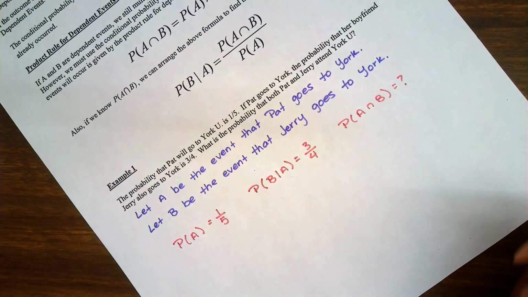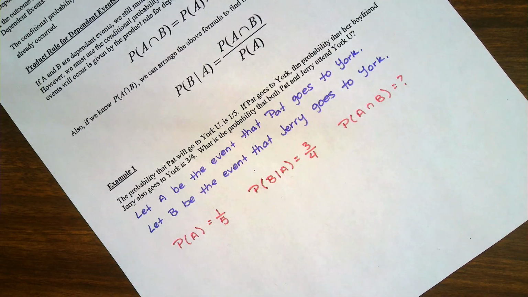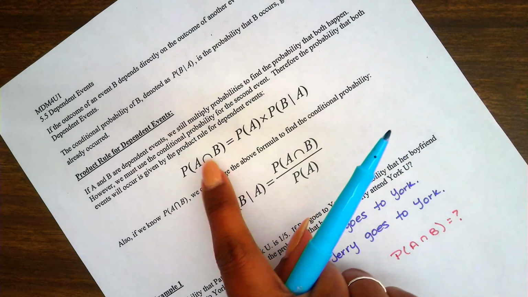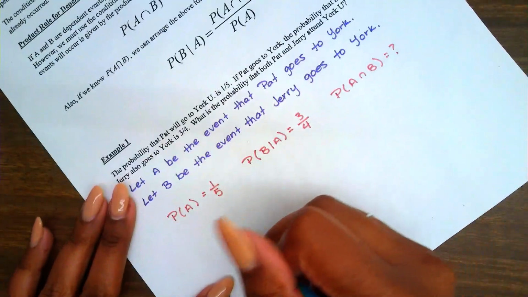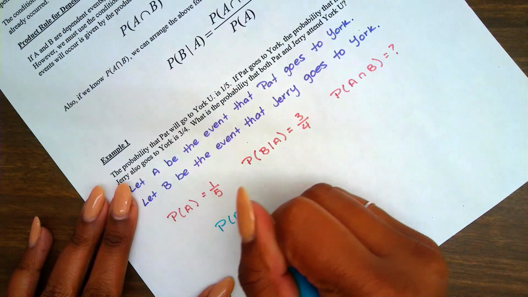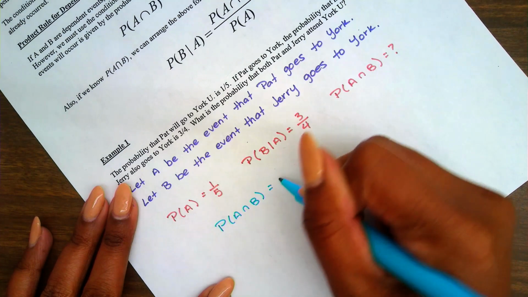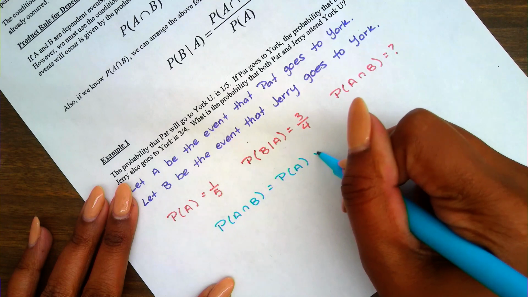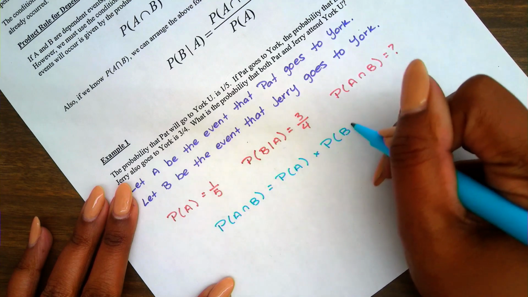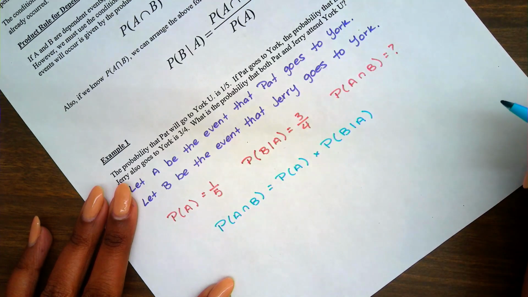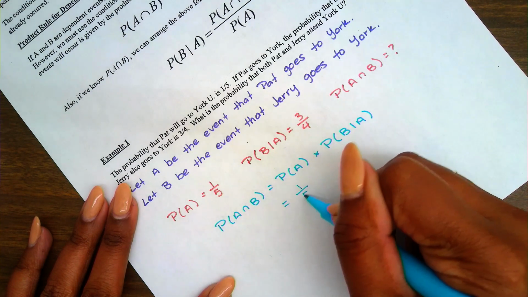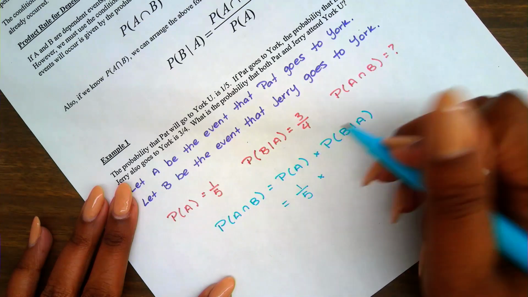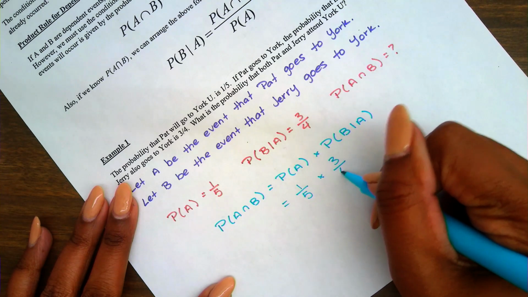Okay. So obviously since we're solving for this, we're going to use this formula here. So we have probability of A intersect B equals the probability of A times the probability of B given A. Okay, so then from here we just plug in what we know. Probability of A is 1 over 5 times probability of B given A is 3 over 4.